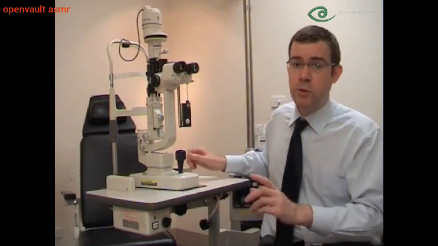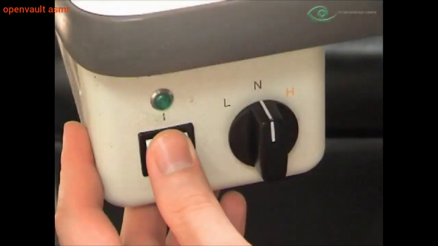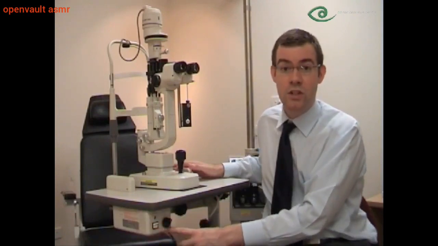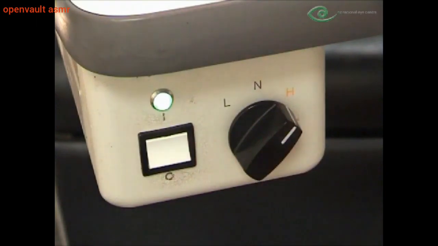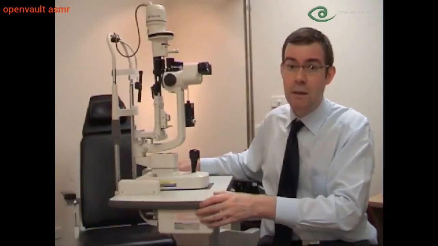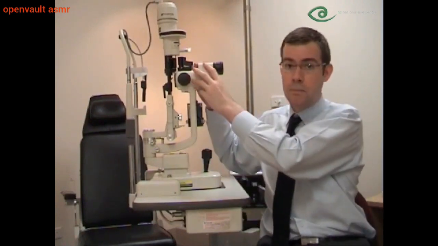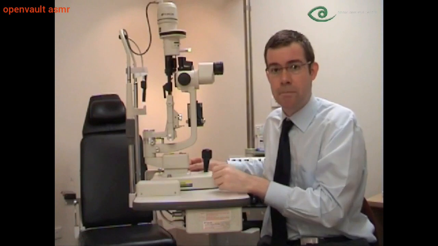The slit lamp has various controls, and it's important to know what each one does in order to use the slit lamp correctly. The first control is the on switch, which is located here on the power supply, usually under the table on the bottom left. Next to the power switch is a dial which adjusts the voltage, and this affects the intensity or brightness of the light. The slit lamp itself is divided into 2 parts, a microscope and an illumination system.